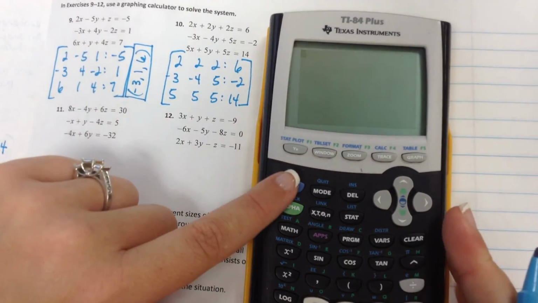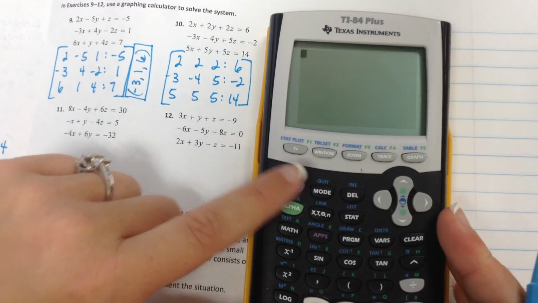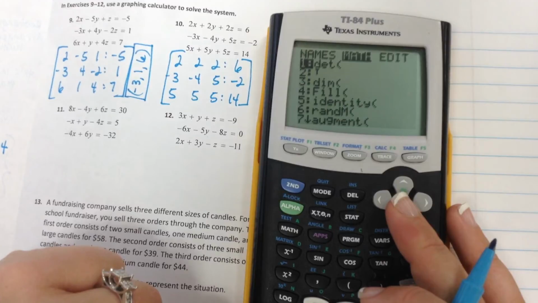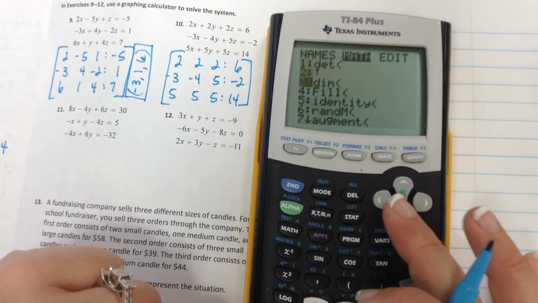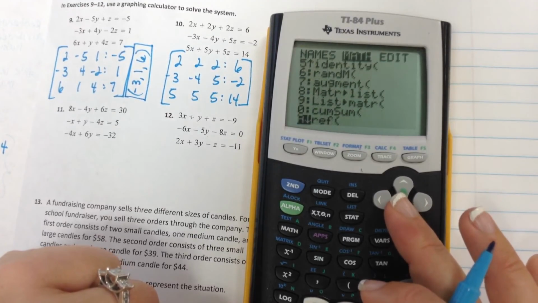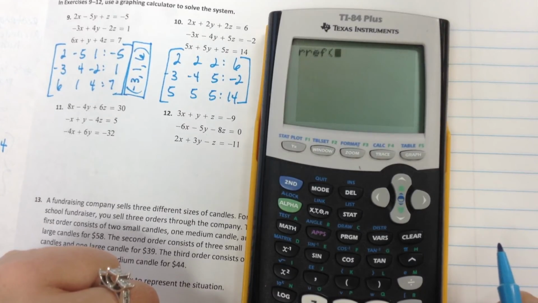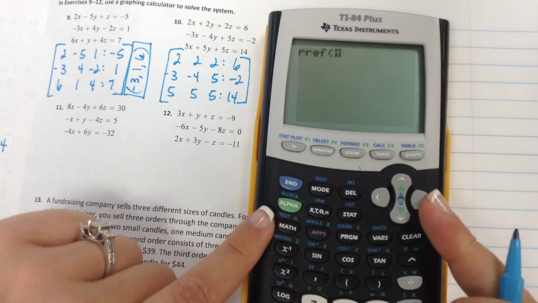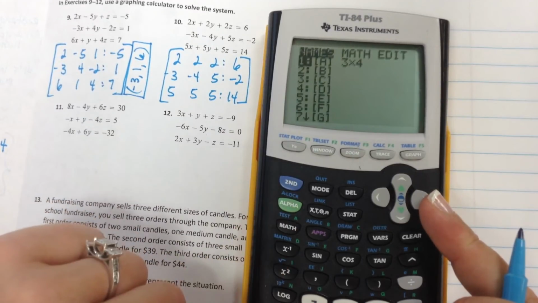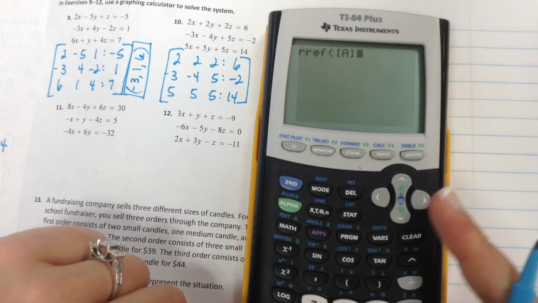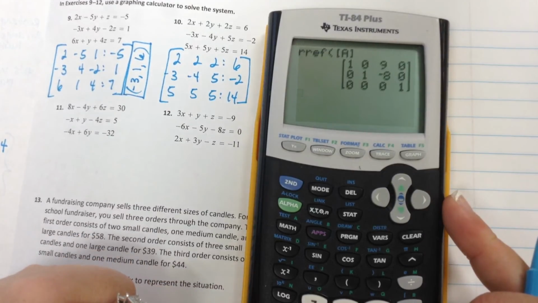We have to go back into the matrix menu, so second matrix, math. We're looking for BREF. There it is. Press enter one time. Second matrix for the last time, enter. Press enter again, and you have your answers.